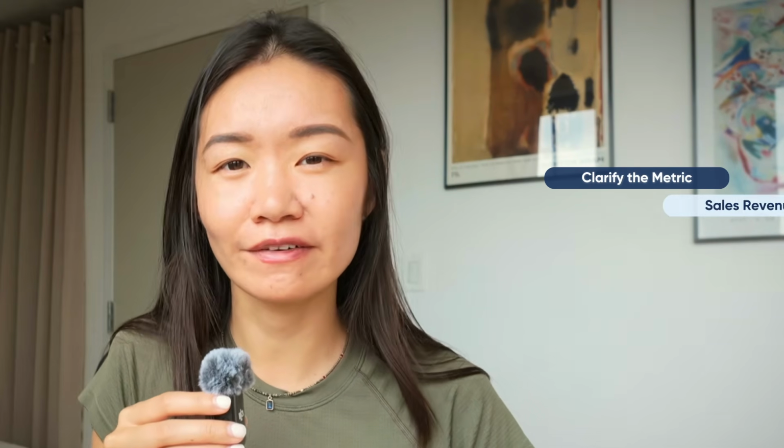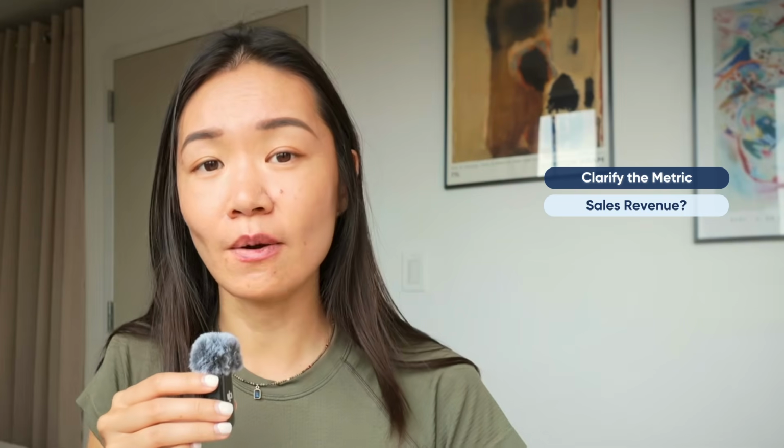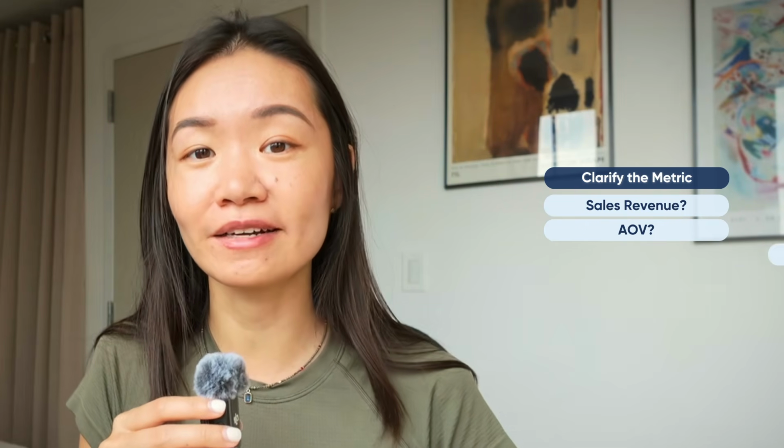When we're clarifying the metric, when we say sales, are we talking about revenue? Are we talking about profits? Are we talking about average order value? Or are we talking about order counts?